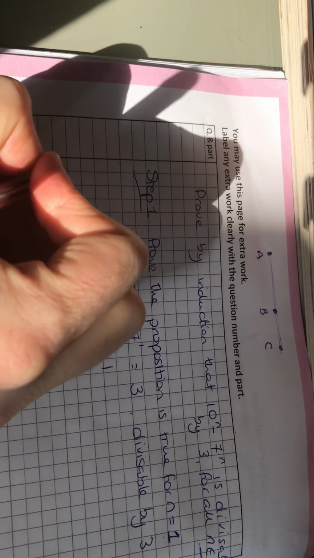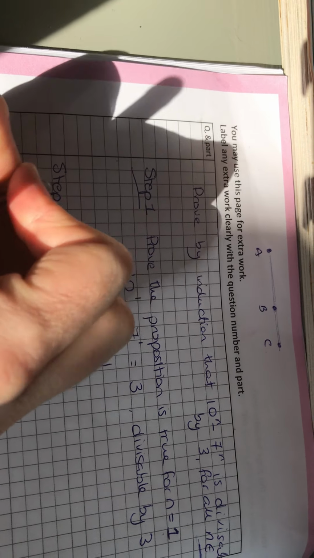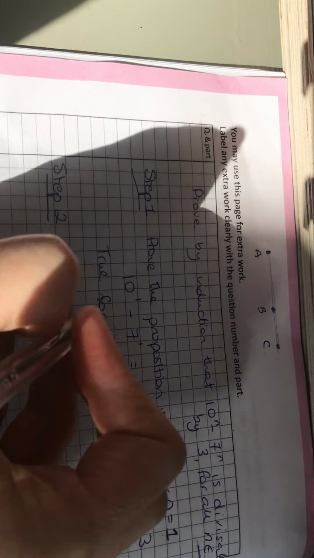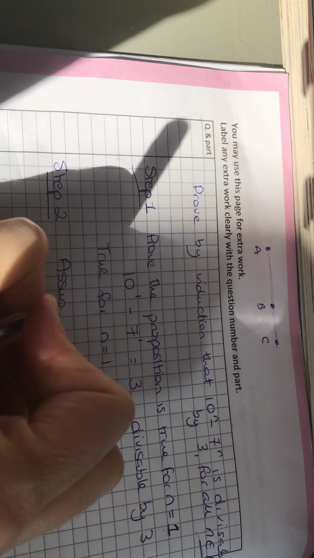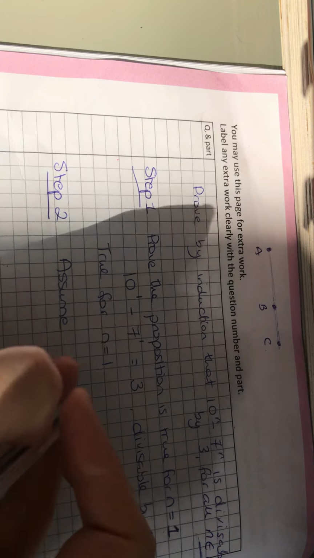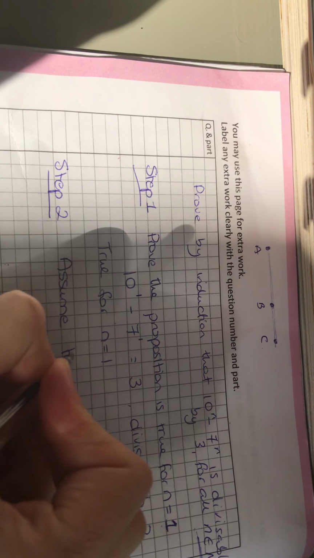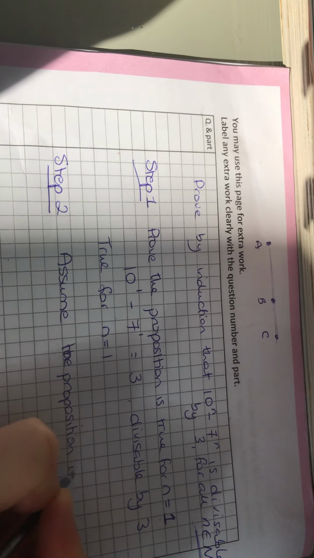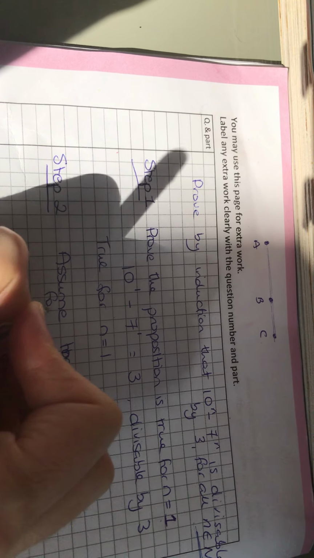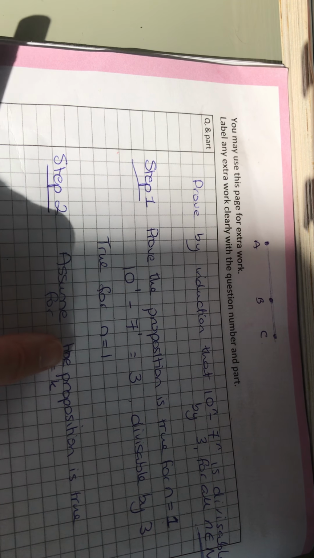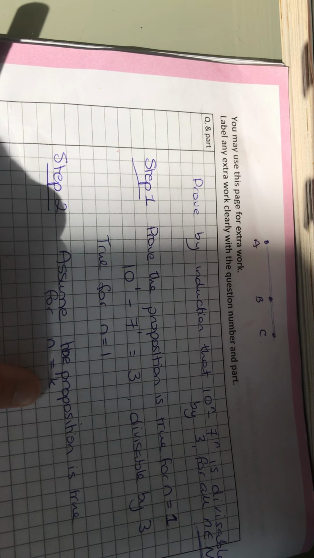Step 2. Step 2 is we make an assumption. We're going to assume, very unusual again in a proof that we would ever make an assumption, so we're going to assume the proposition is true for n equal to k. So we're just saying any value can be thrown in for n. Any value at all can be thrown in for n. I'm going to call it k.